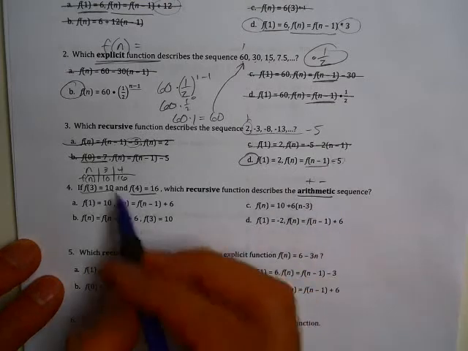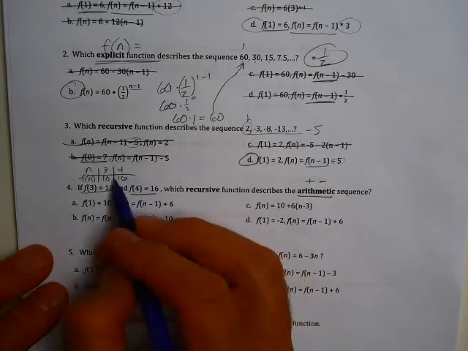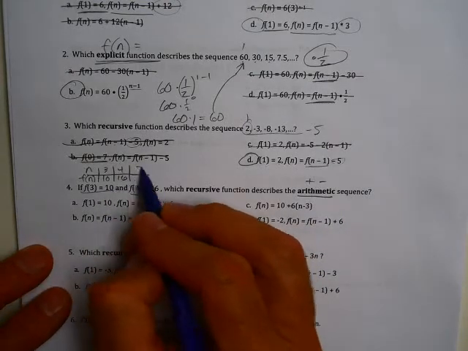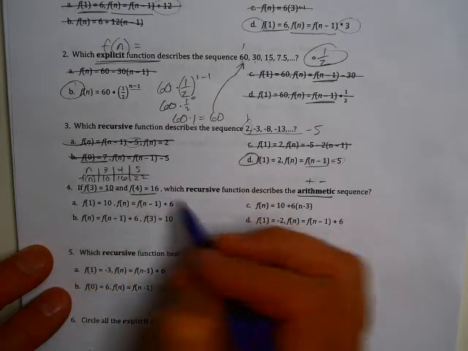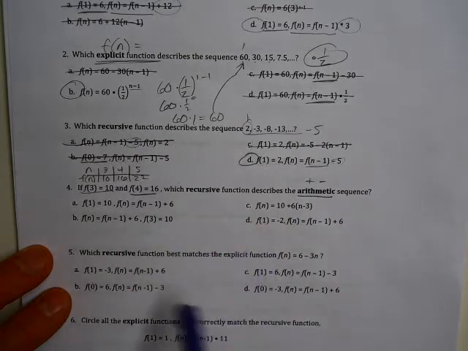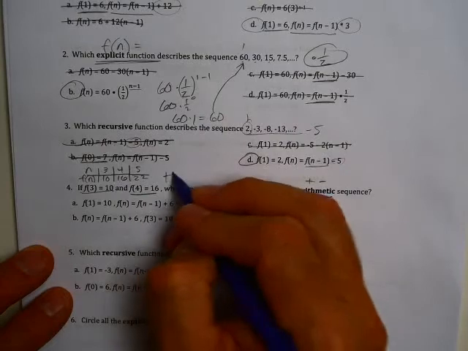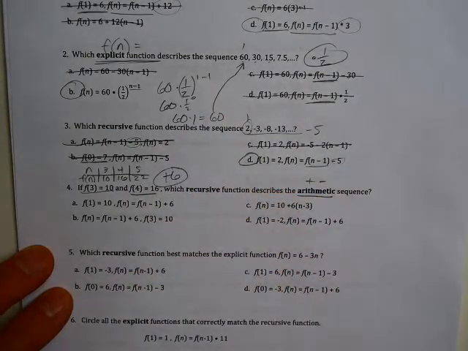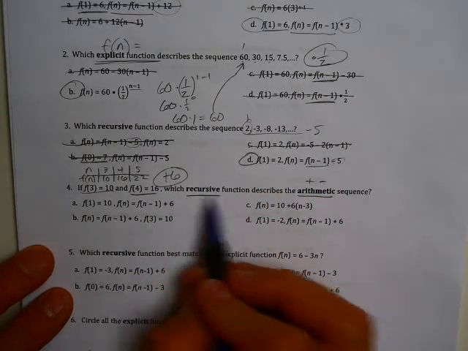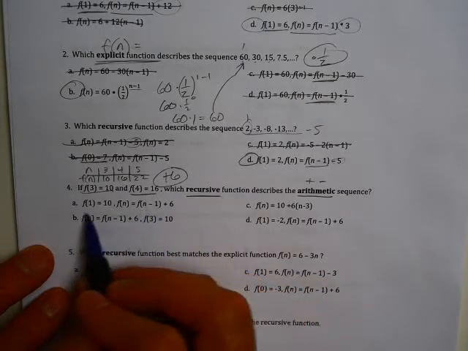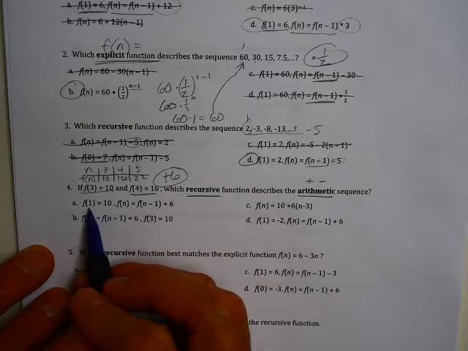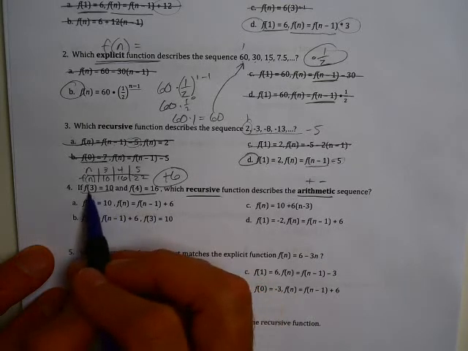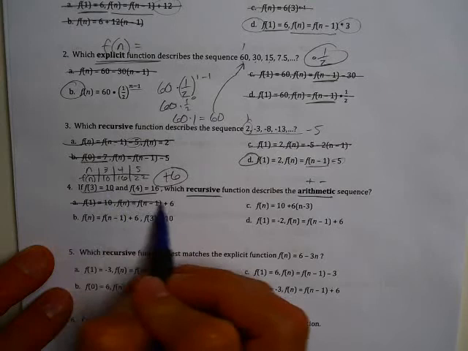It's arithmetic, so that tells me it's not multiplying to get from number to number, it's adding. So the next one would be f of 5 equals 22. I'm adding 6 each time. So plus 6 is what's going on. And I'm looking for recursive, so it's got to have the f of n minus 1. So A has f of n minus 1. But the starting point isn't right. F of 1 equals 10? No, that's not true because f of 3 equals 10. So it can't be A.